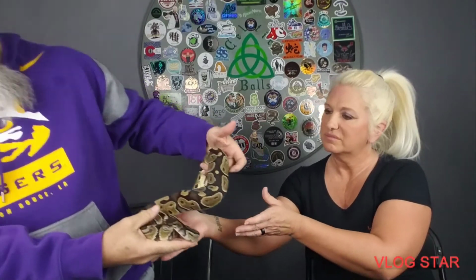Okay, so Neve is a normal. We know her parentage is a normal to a normal, but we don't know. We know one was not a visual pied, but we believe the mom or dad had one of the het genes. And when we're talking about pied markers, you can really see it on her. Actually, you can see it from here.